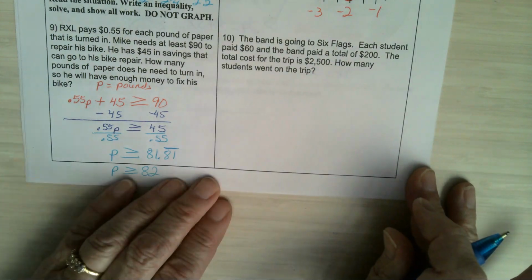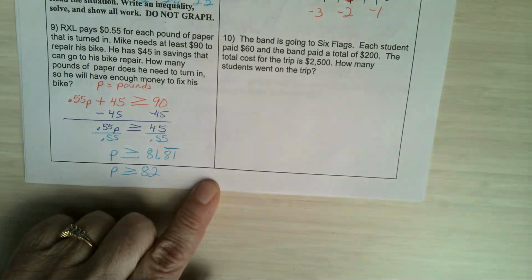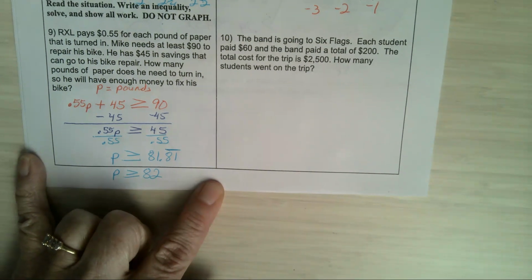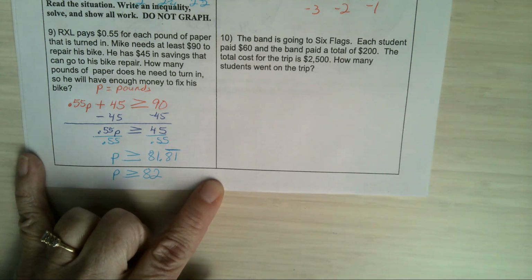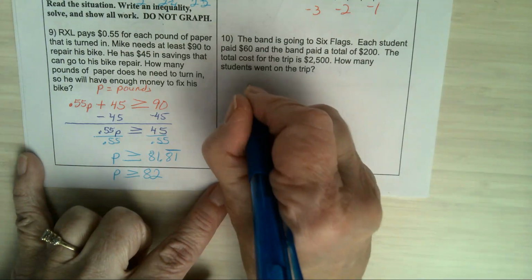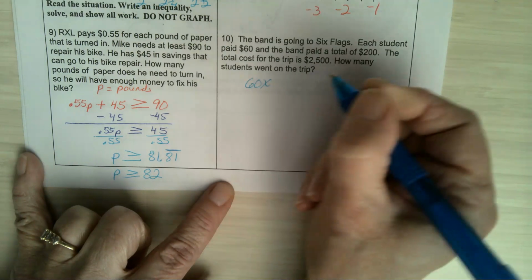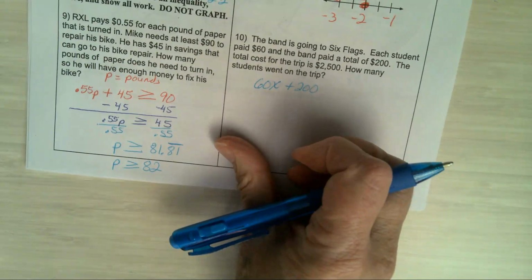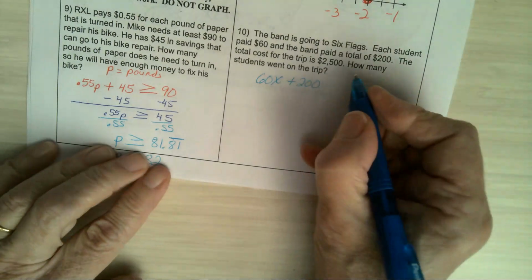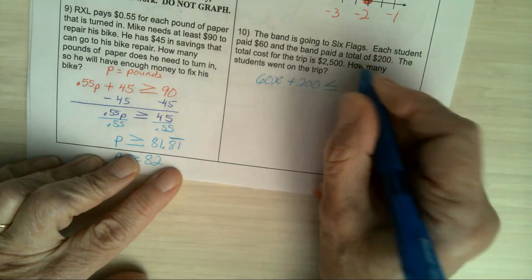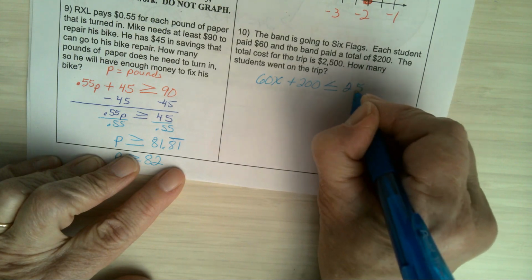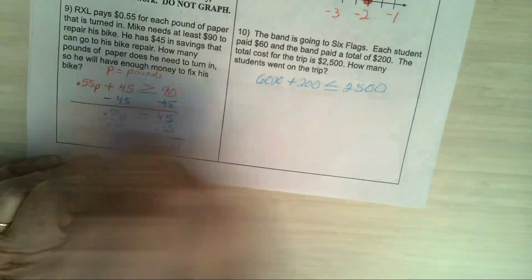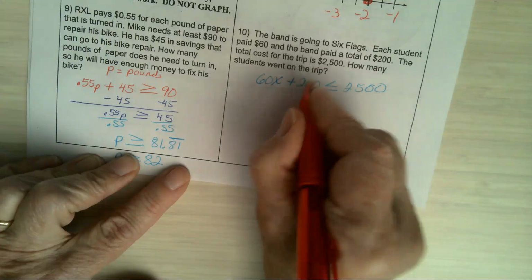Number 10, a Six Flags trip. Each student paid $60 and the band paid a total of $200. The total cost for the trip is $2,500. How many students went on the trip? Well, 60 times X plus the 200 is less than or equal to $2,500. So we're going to subtract 200.